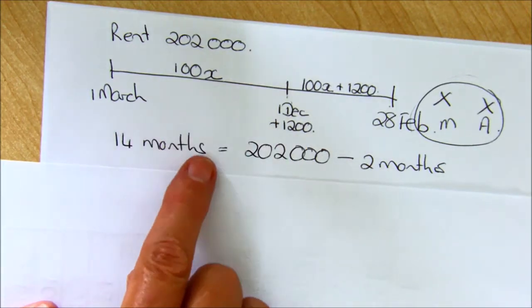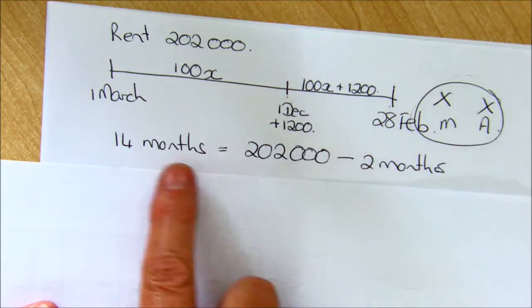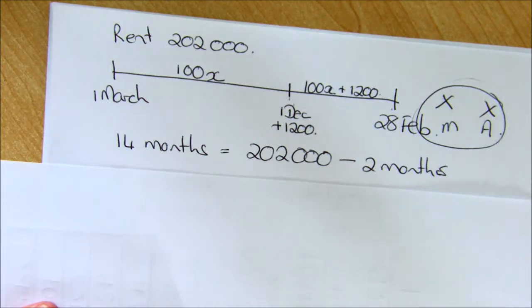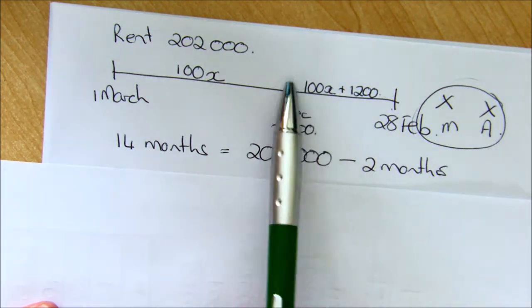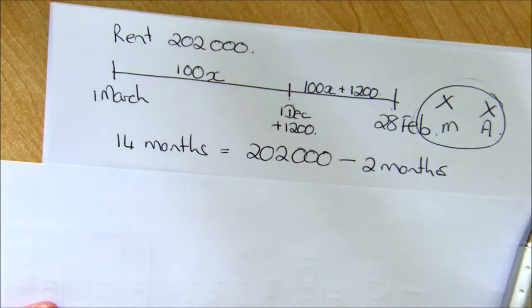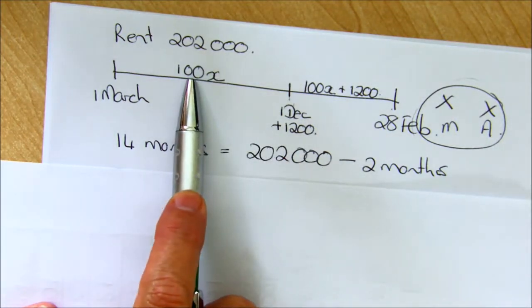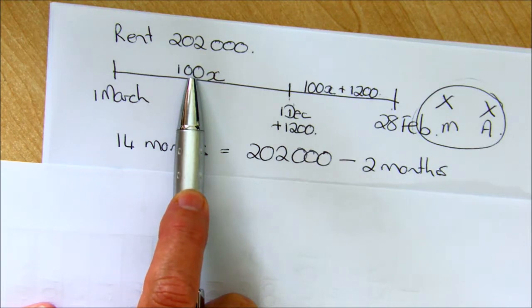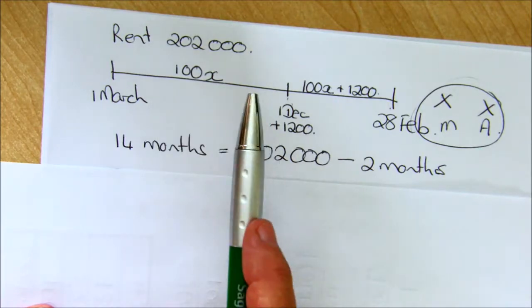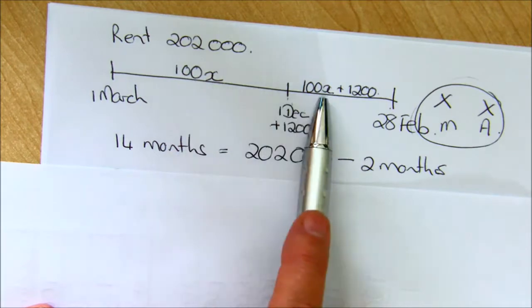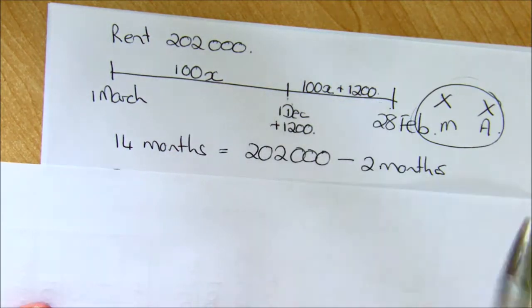So again, we know that a total of 14 months rent has been paid, and that is equal to 202,500. But 2 months of this figure at the increase belongs to next year, so we have to minus it. Now we've got to find out what those 2 months are. So again, our starting point is we're going to start with 100 of something. Let's just call it X's, because we stick to what the maths people do. So there were 100 X's, 100 rands, 100 apples. That was your rent. Then your rent increase is still the same amount, but it went up by 1,200.